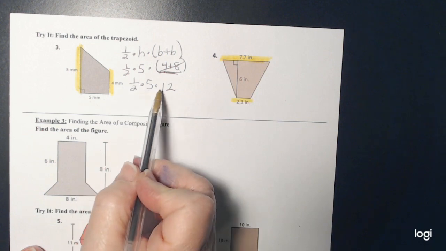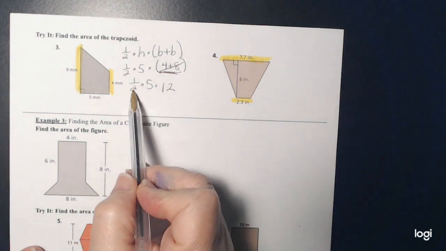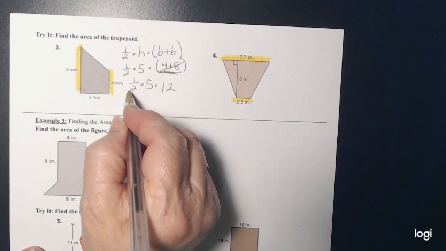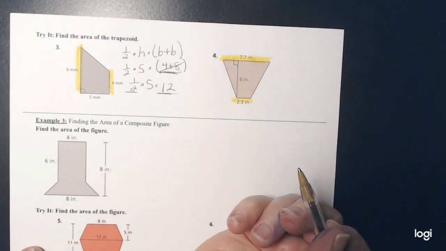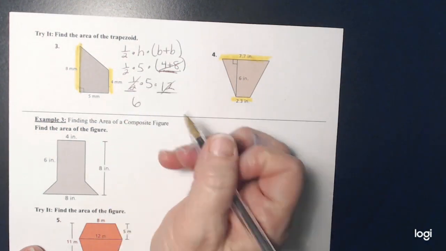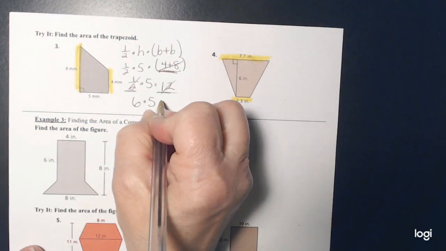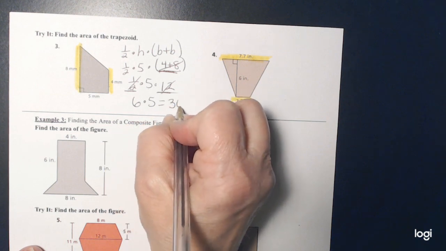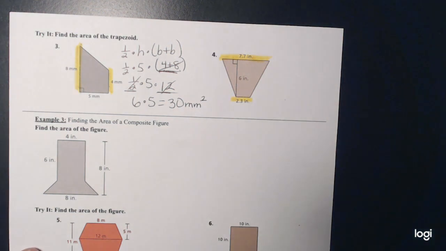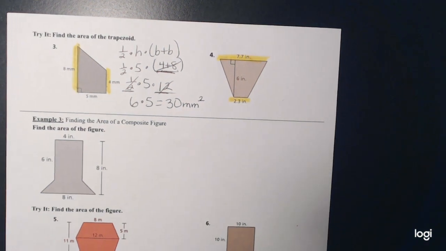1/2 times 5 times 12. I don't want to do half of 5. How about half of 12? Half of 12 is 6, so that's gone. 6 times 5 would be an answer of 30 millimeters squared.